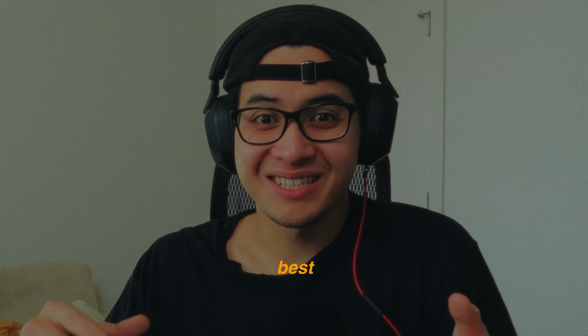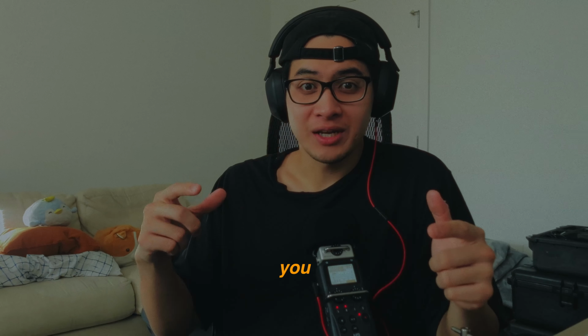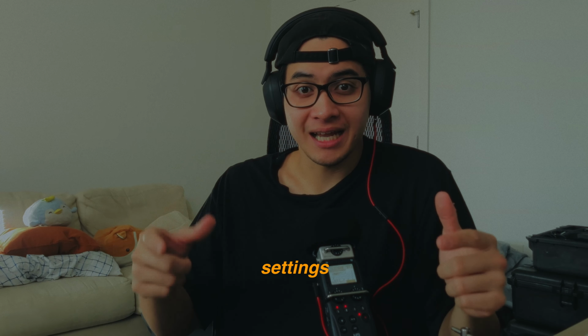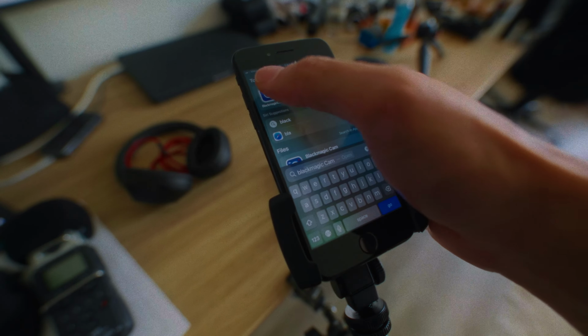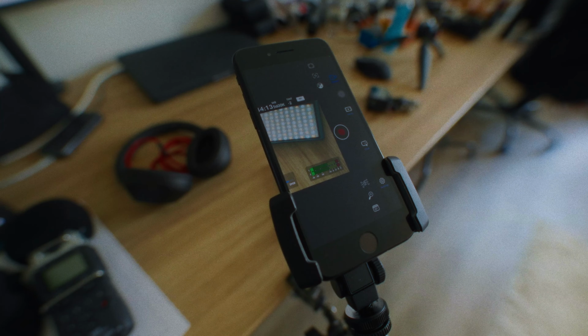If you want the best looking image out of your phone, you need to have access to all the camera settings that you would on a typical mirrorless camera. I use the Blackmagic Cam app to have access to these settings, and it's free. Shutter speed, aperture, ISO, and the most underrated, white balance.